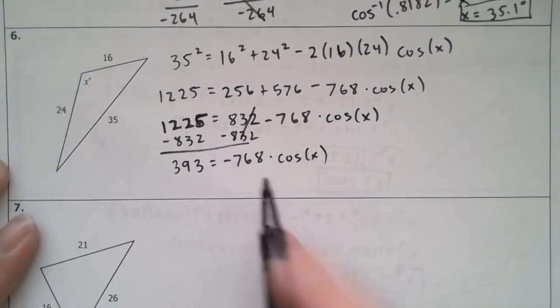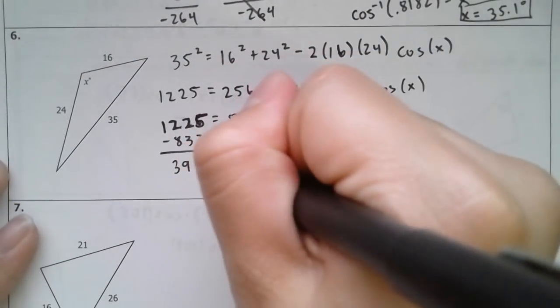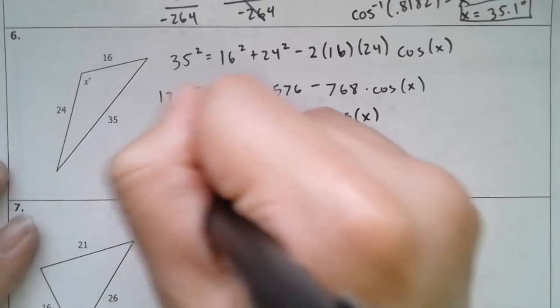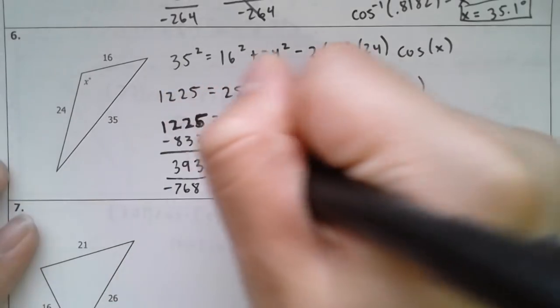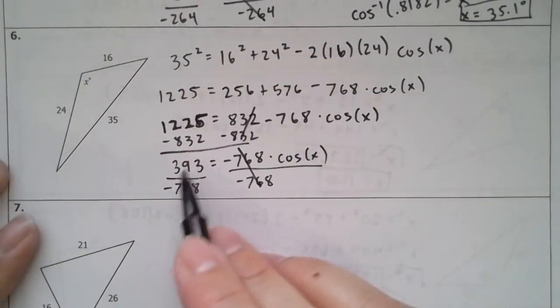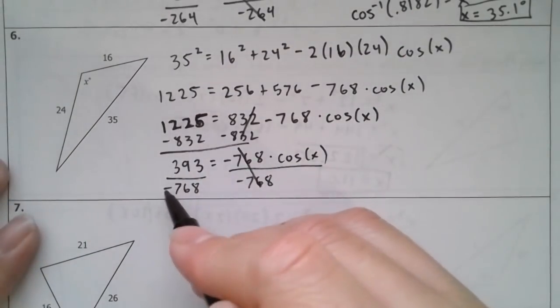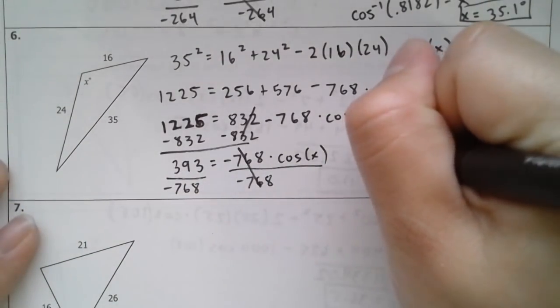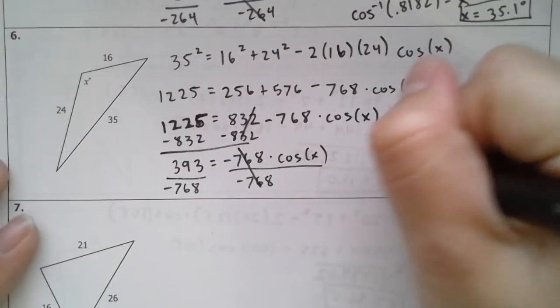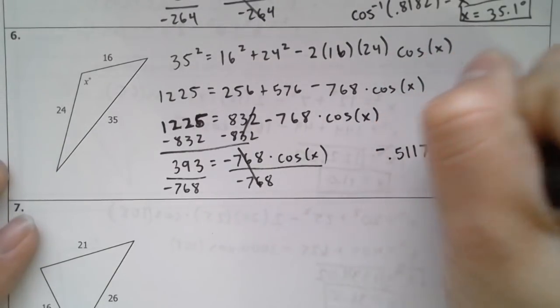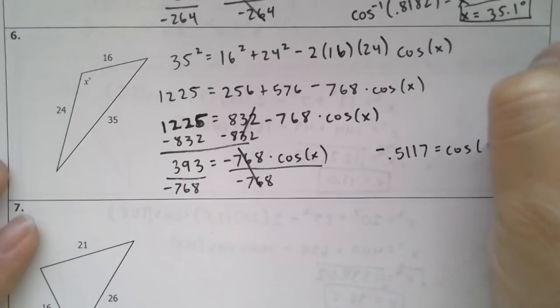Then you divide both sides by negative 768. Again, input this in your calculator. You're going to get a negative number, right? Positive divided by a negative. So negative 0.5117. That's equal to cosine of x.